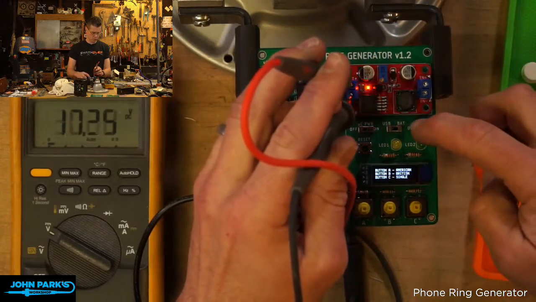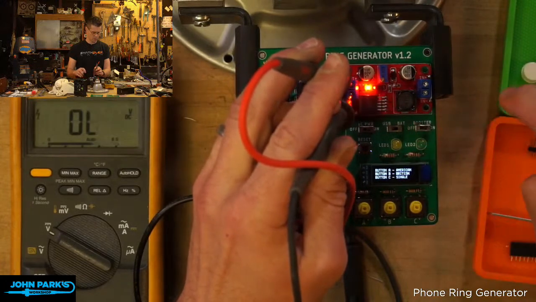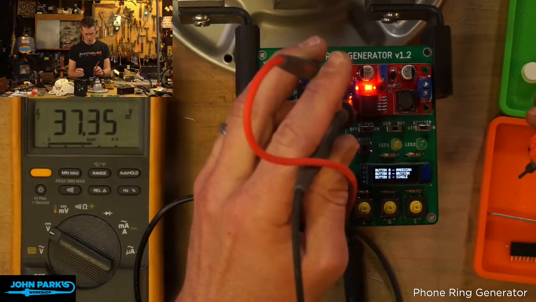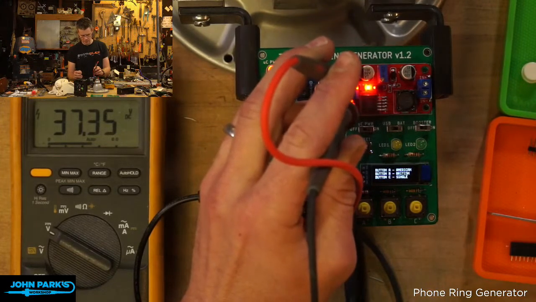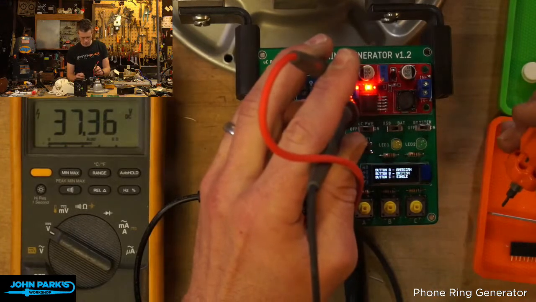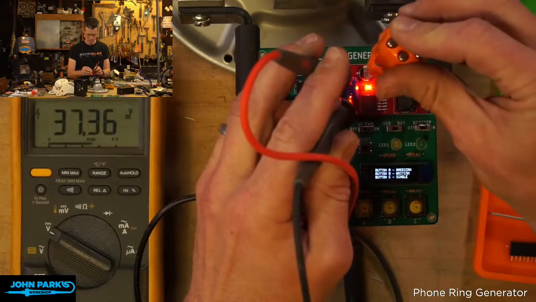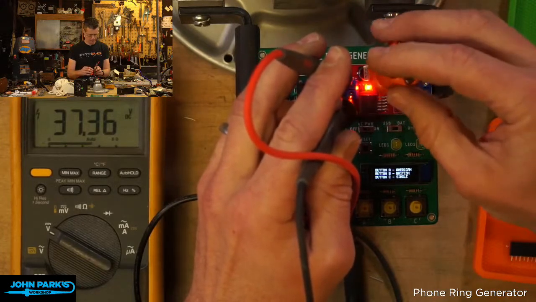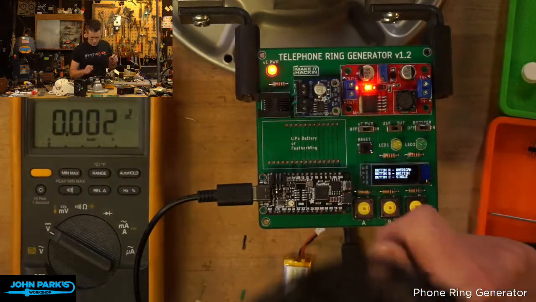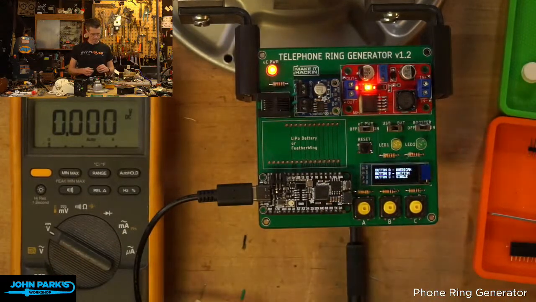And let's get boost off. Boost on. 37. Okay. I'm not sure why, if you think I should be getting more than that, but 37.35 is where this trim pot is bottoming out. I wonder, do you think I'll get more off of battery?